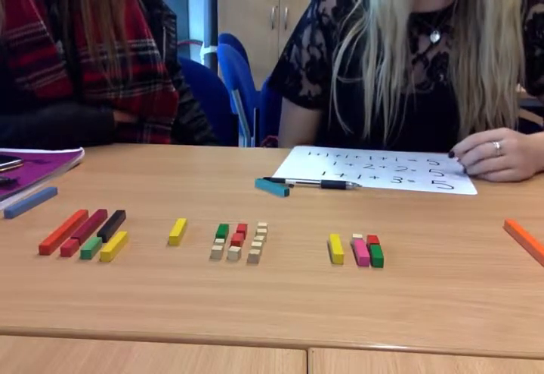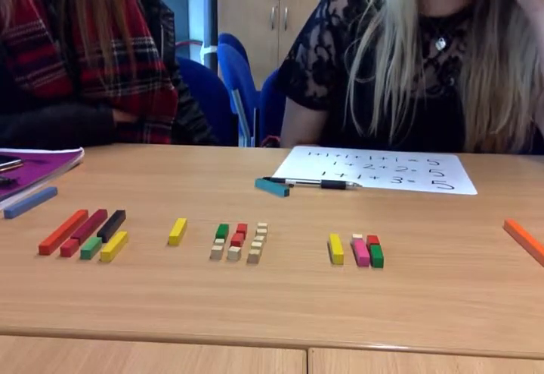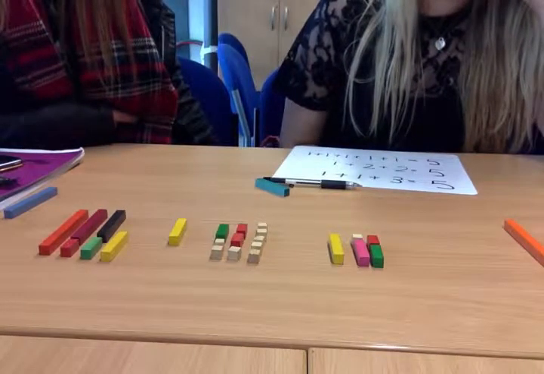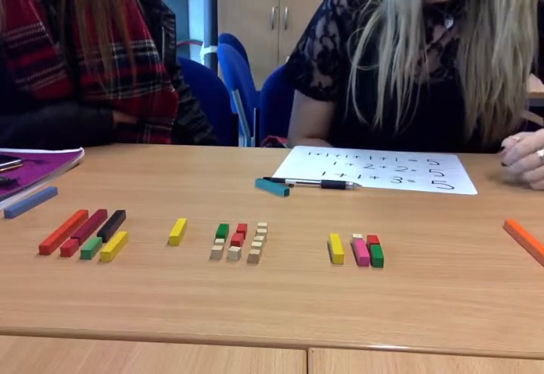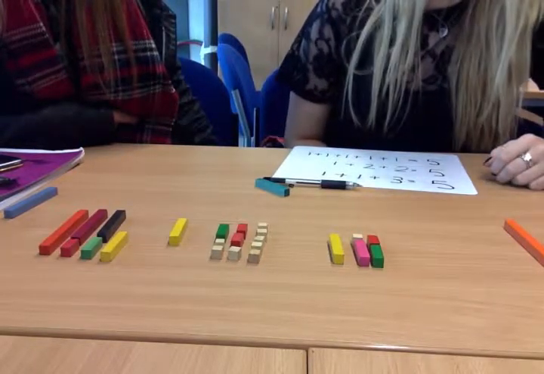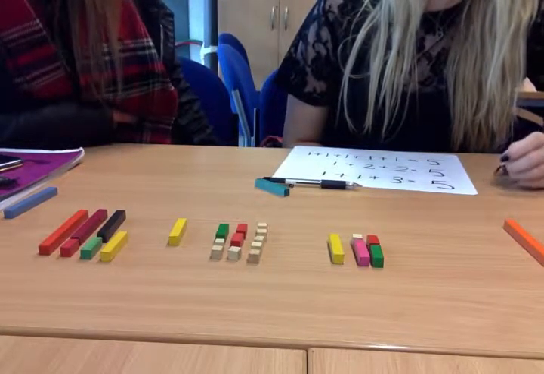We've decided to plan a lesson for year one. The objective is to represent and use number bonds up to 10, and the resource would be Cuisenaire rods.